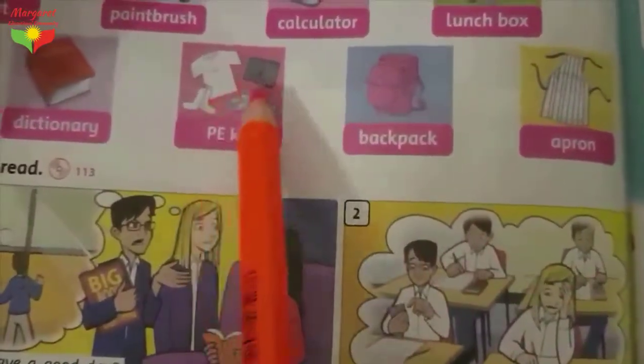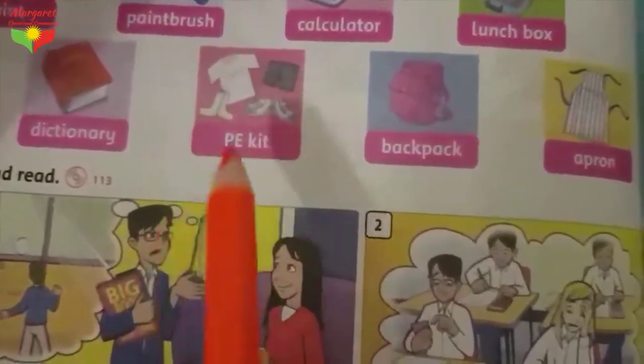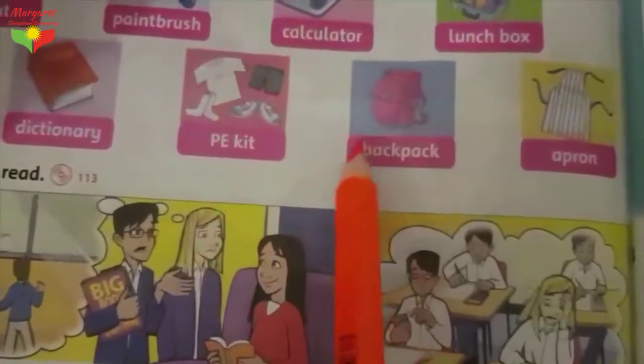How can you keep your PE kit? You have to put it in the backpack.